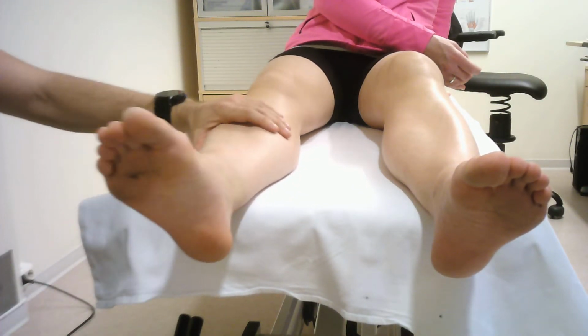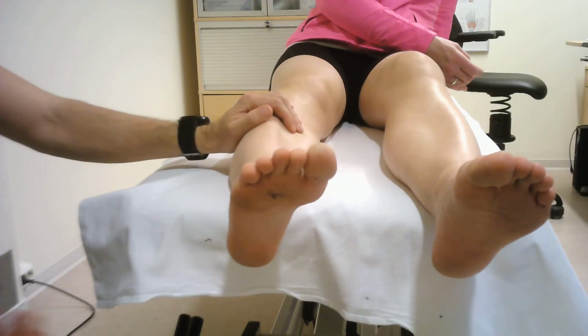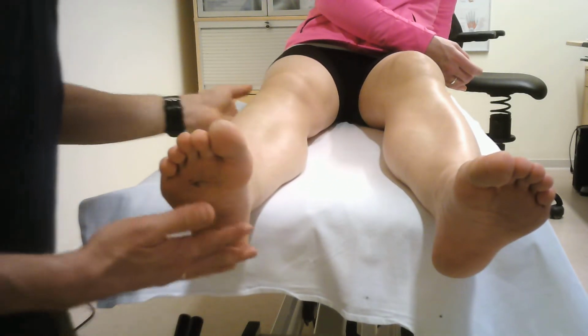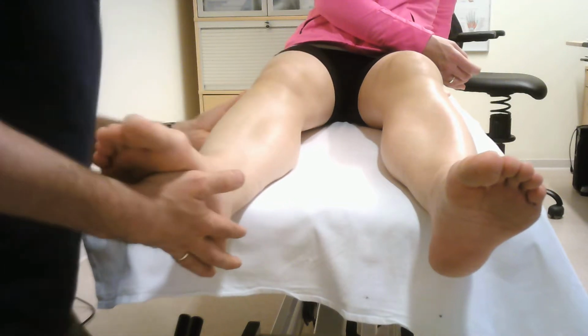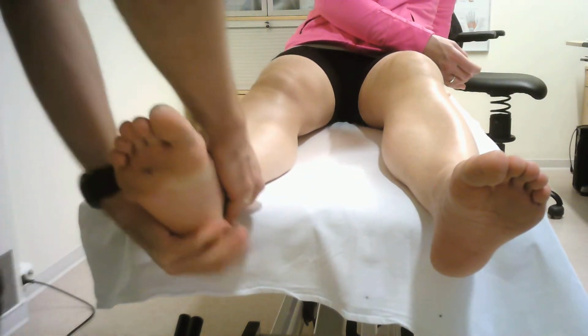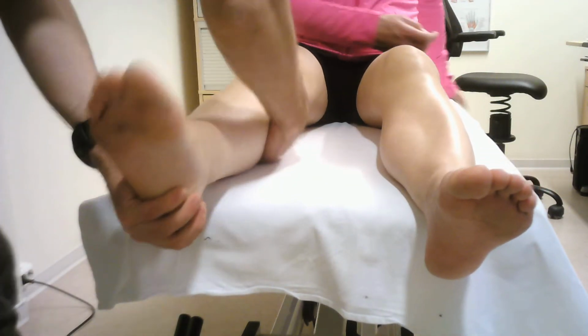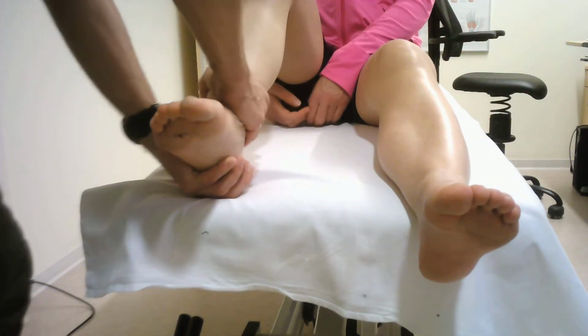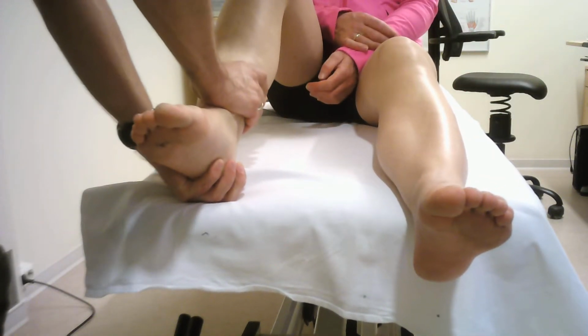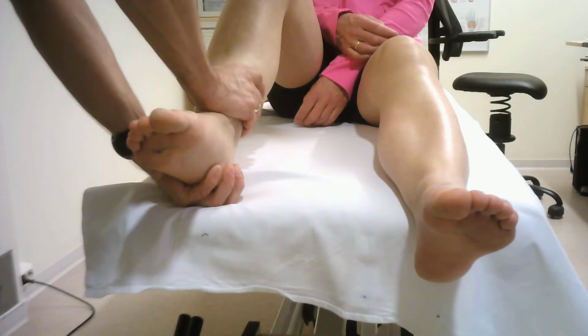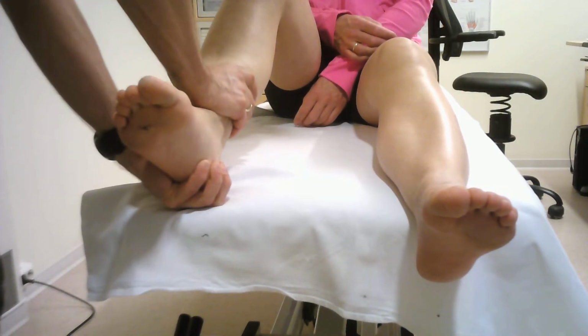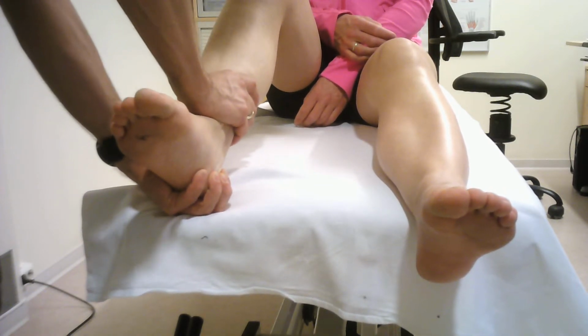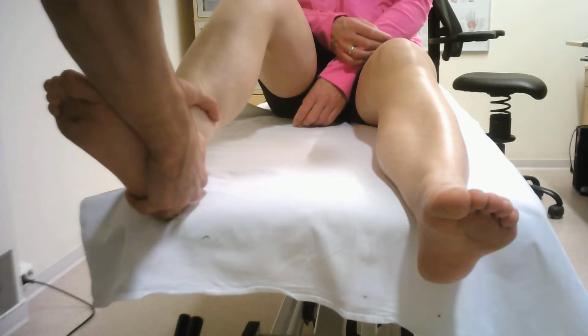And after that, I would go for special tests. We can start with the anterior drawer test. You hold the foot with one hand and place the other one on the lower part of the leg, and you bring it up like that, or like that.